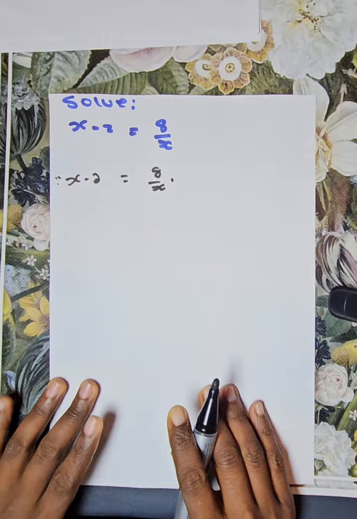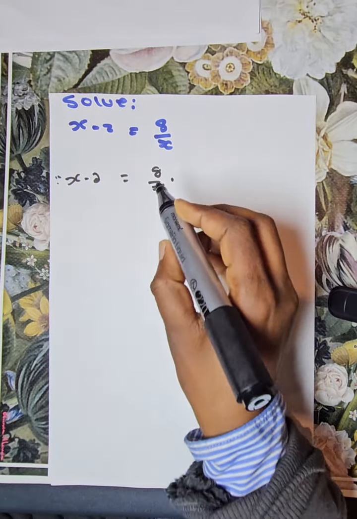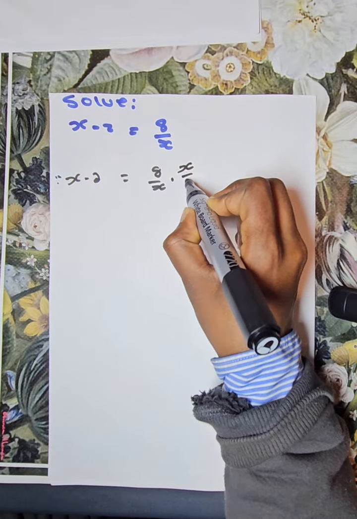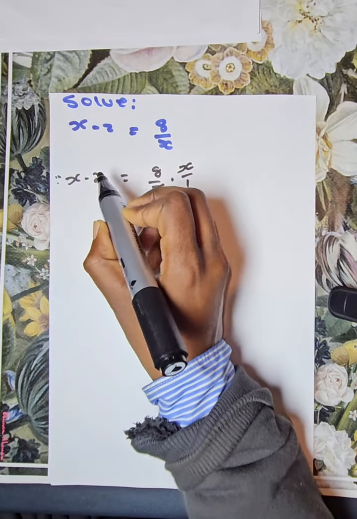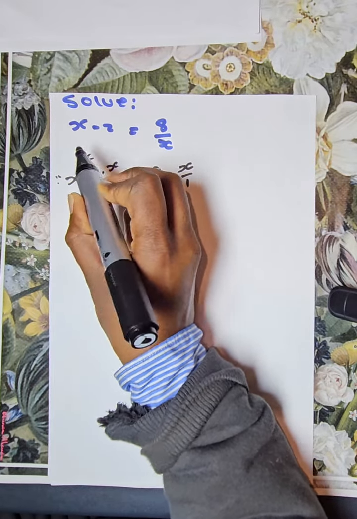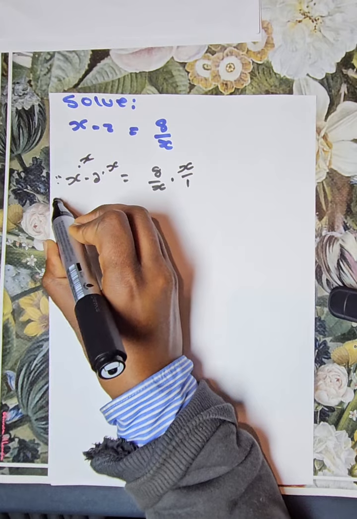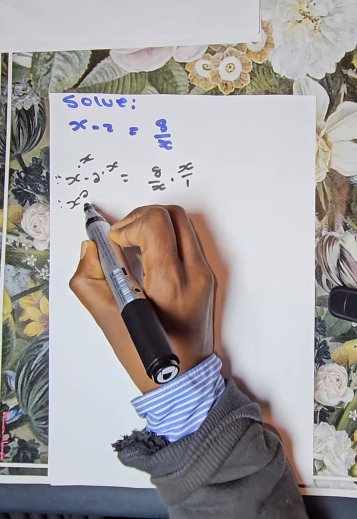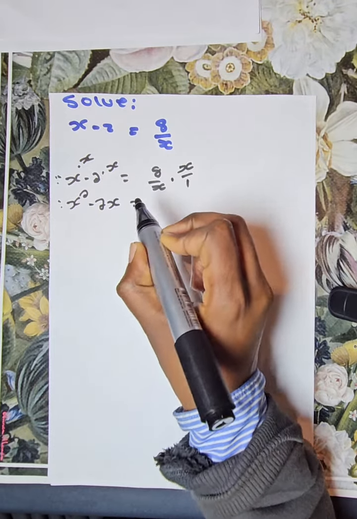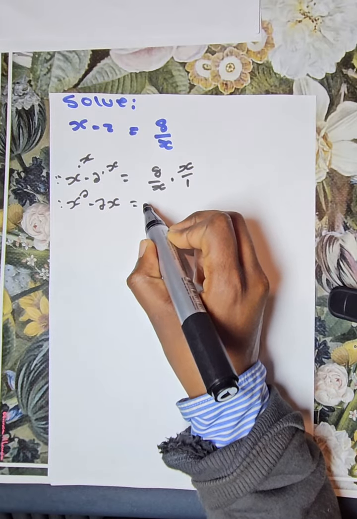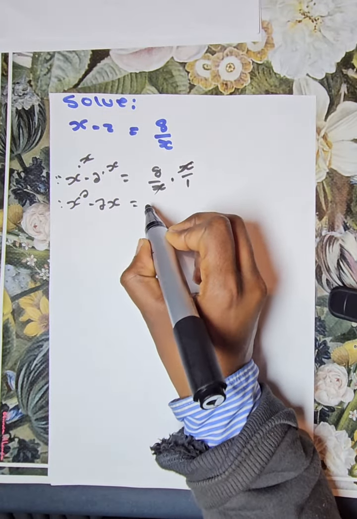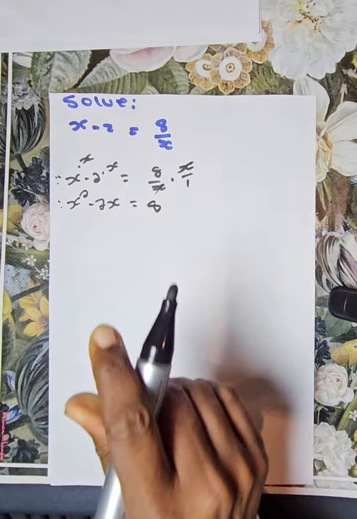In order to get rid of this fraction, we're going to multiply by the LCM on both sides, and we're going to rewrite each term as a fraction. So x times x will give x squared, minus 2 times x will give minus 2x. This equals 8 over x times x over 1. If we cancel out the identical factors, this gives us 8.